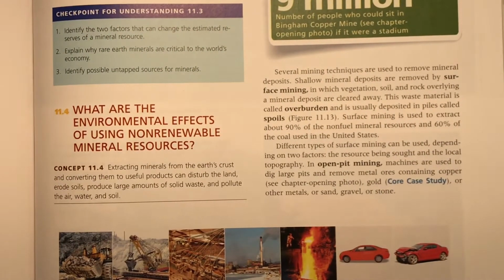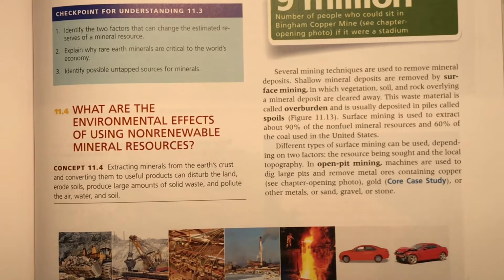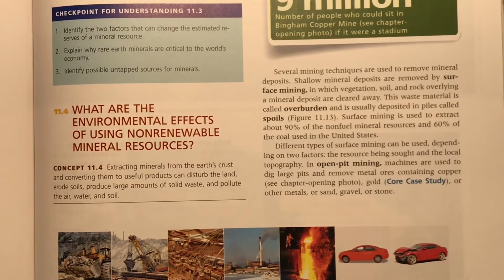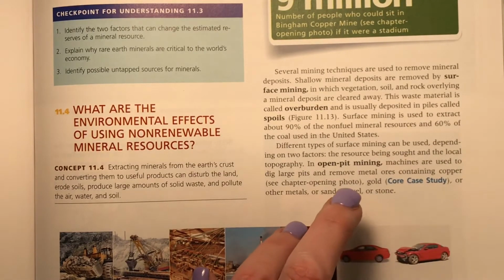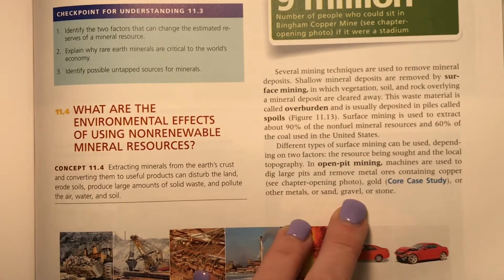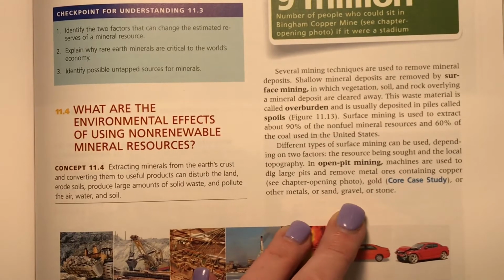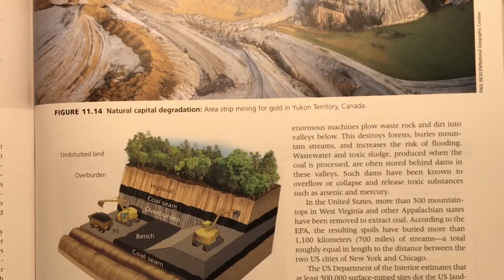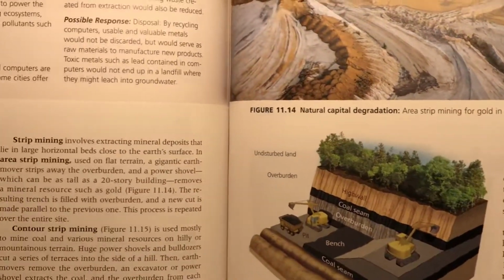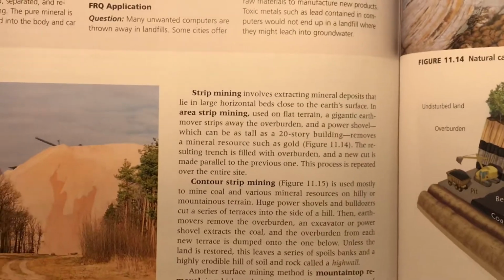Okay, different types of mining that we're going to be talking about are open pit, strip mining, contour strip mining, and mountaintop removal. The name tells you everything that you need to know in terms of what it is. Open pit mining is where you dig a giant hole down, down, down to get to what you want, so copper, gold, sand, gravel, or stone. Our local university, Florida Gulf Coast University, the now lake that is there used to be an open pit mine for gravel until it was filled with water, and then the property was sold to FGCU.